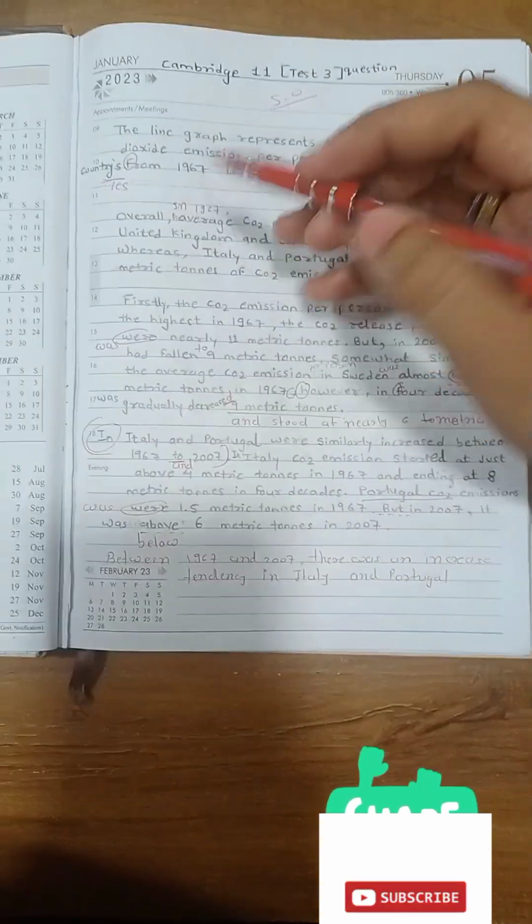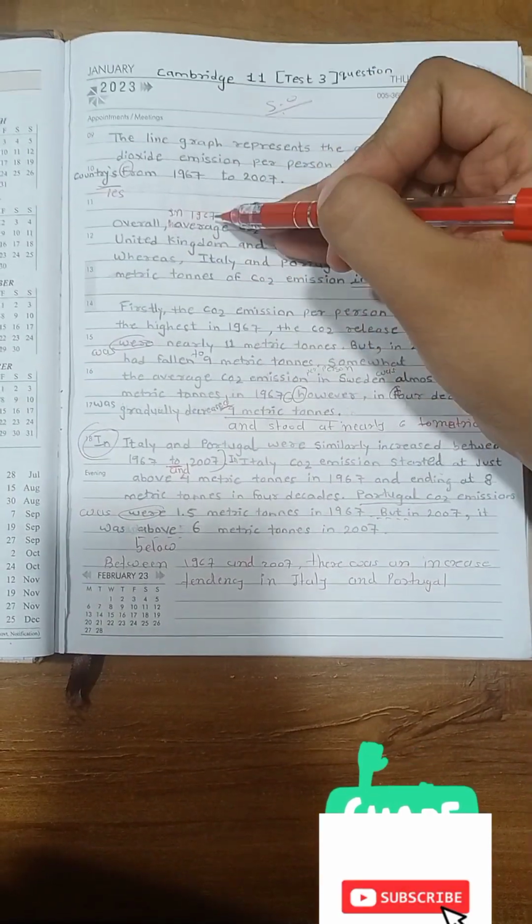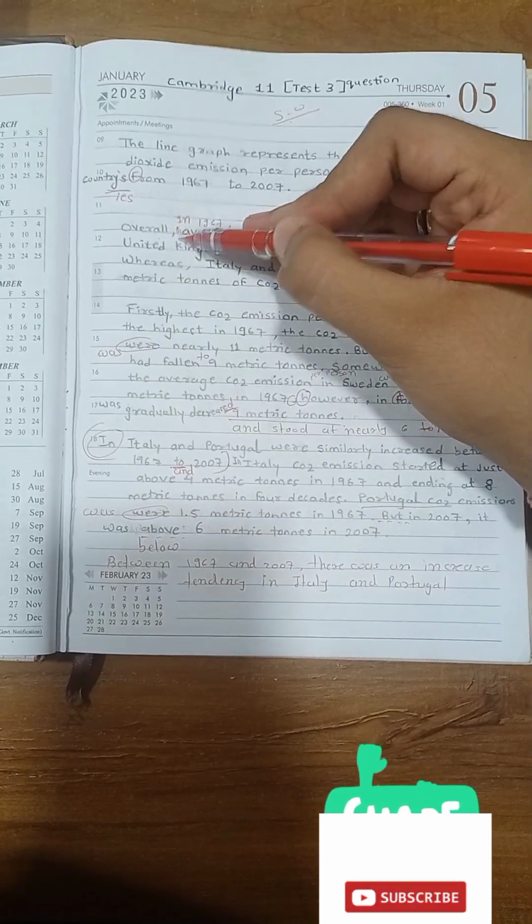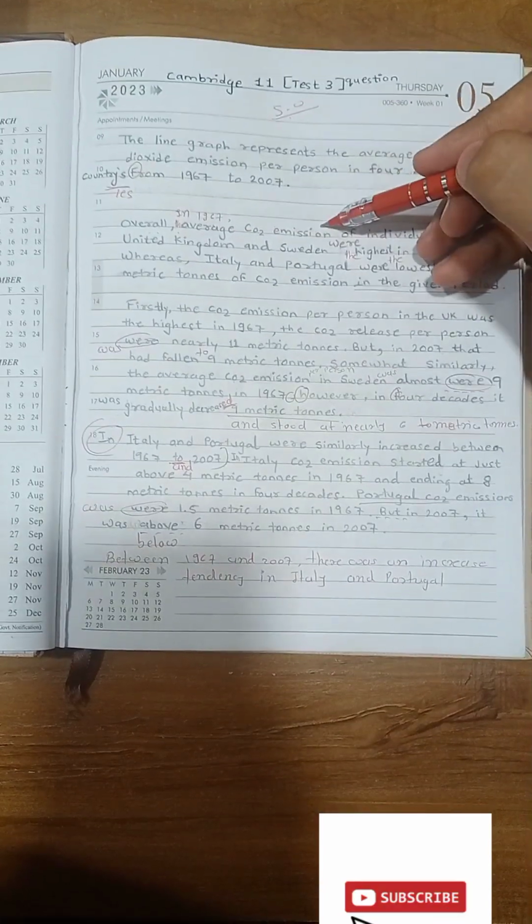So overall he has not written any 'in 1967'. He has started with 'overall', then comma, then 'average CO2 emission'.